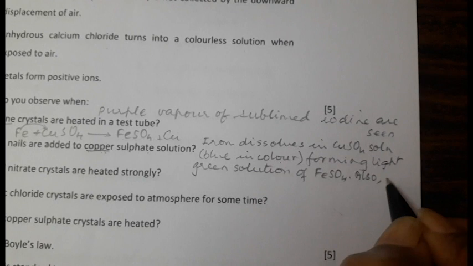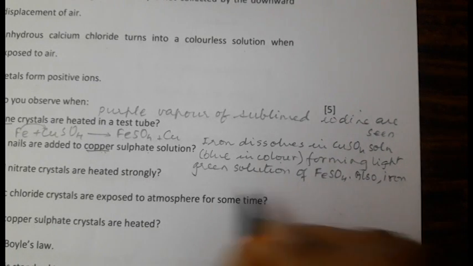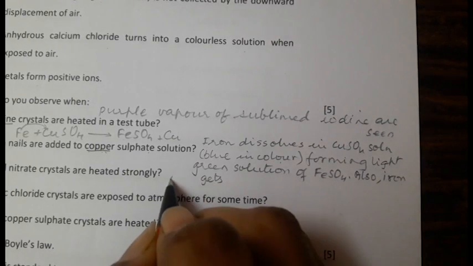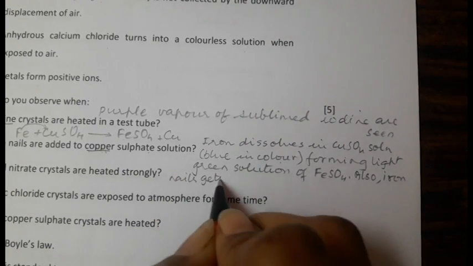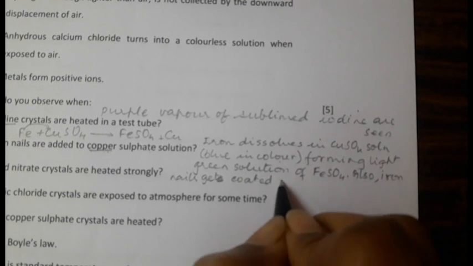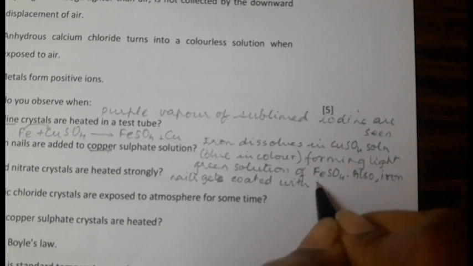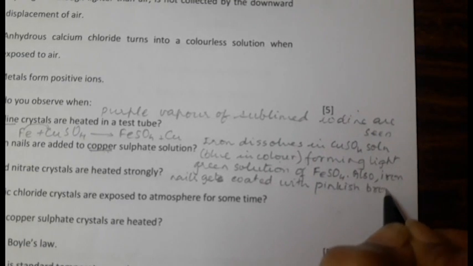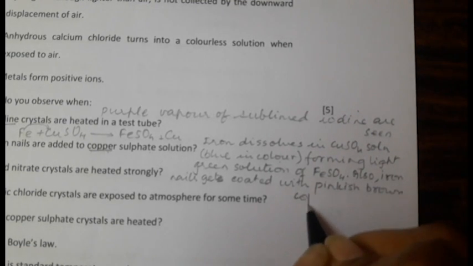Also iron nails get coated with pinkish brown copper metal.